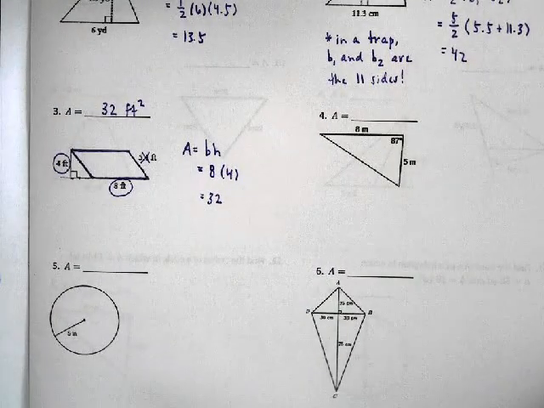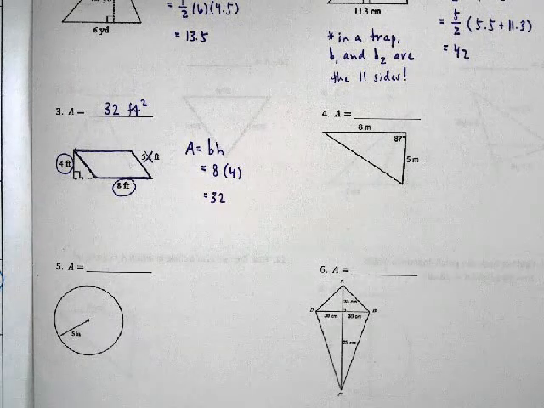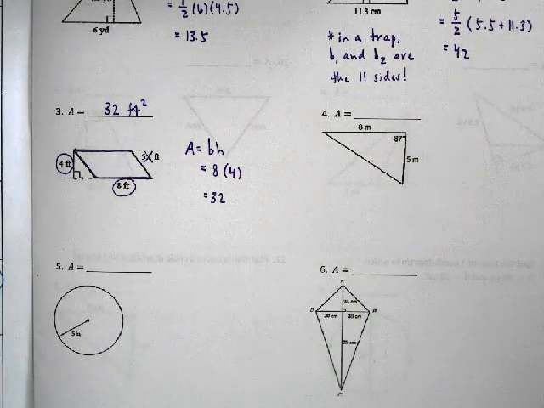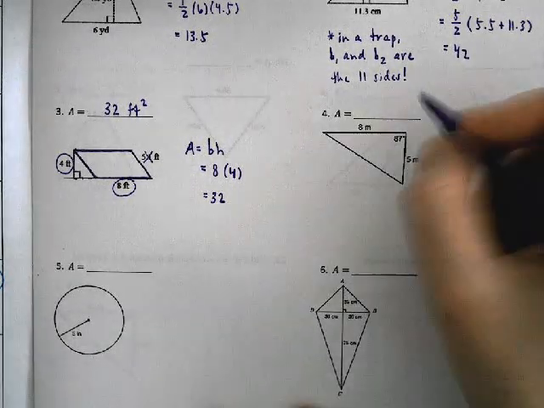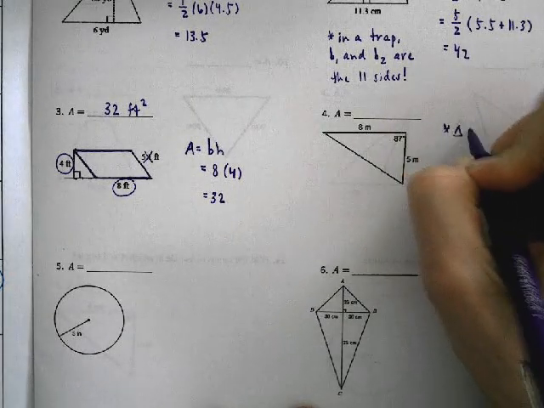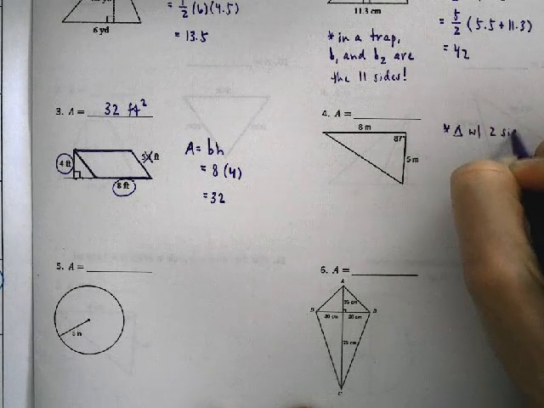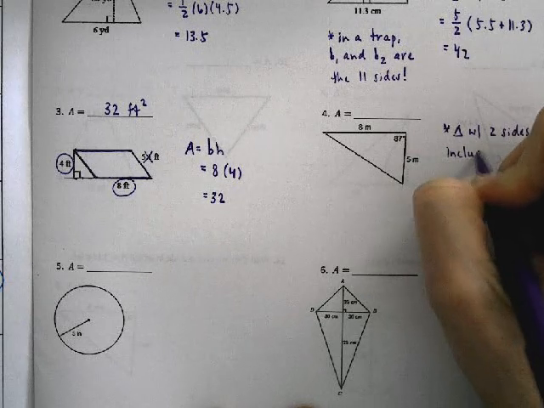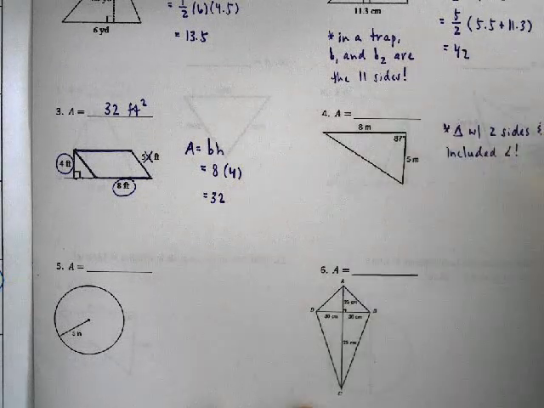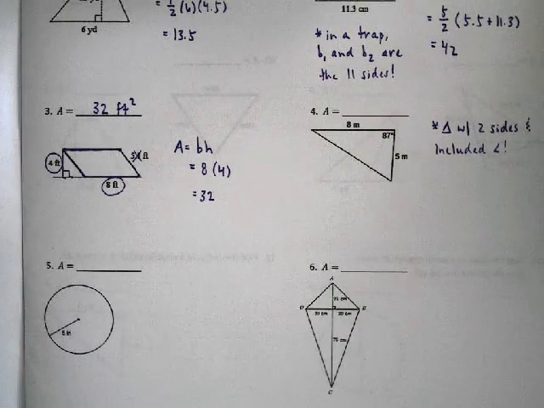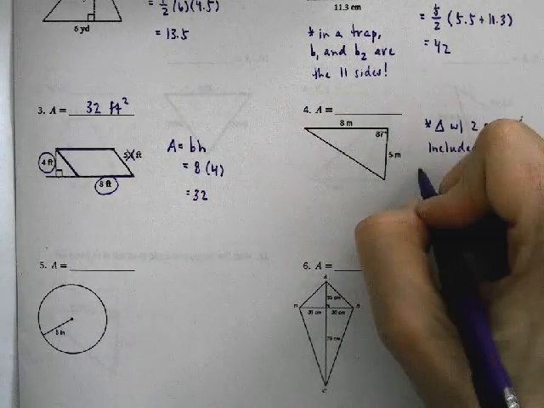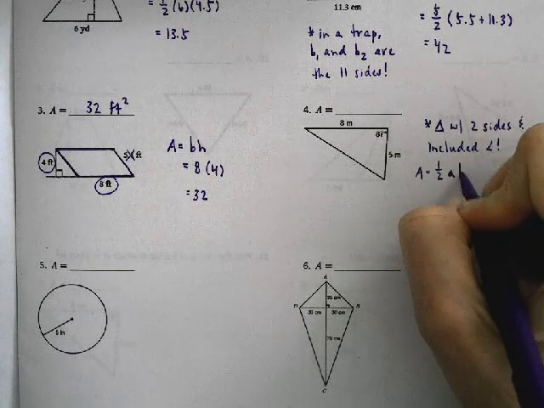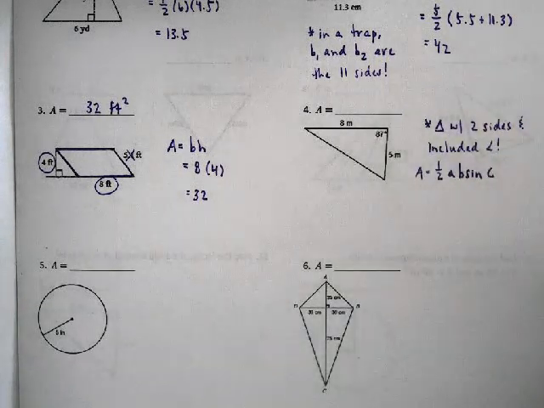Okay. Now, number 4, here we have a triangle. But we can't use our 1/2 base times height because I actually don't have any perpendicular height for this triangle. So here's where we're going to use our formula for the triangle with 2 sides and an included angle. Okay, and so I know that formula is area equals 1/2 AB times the sine of C.